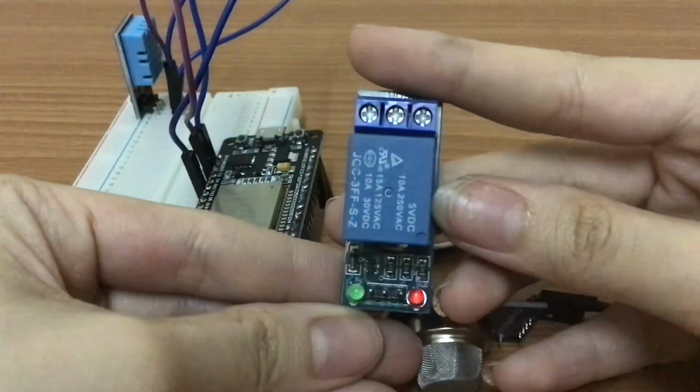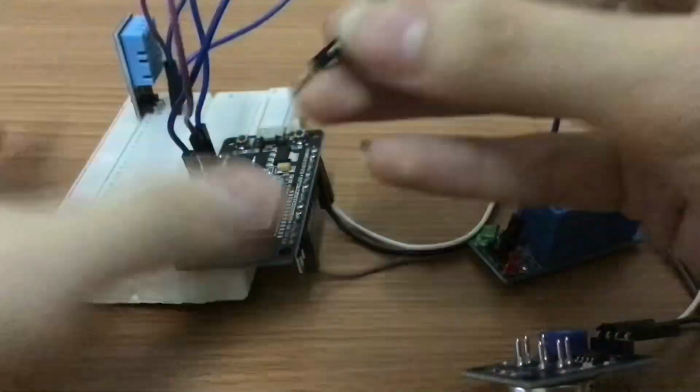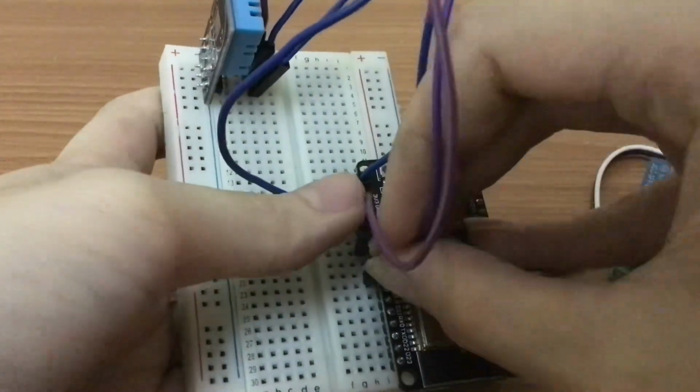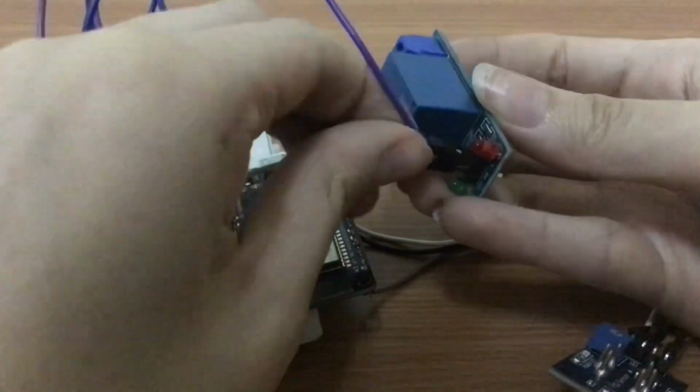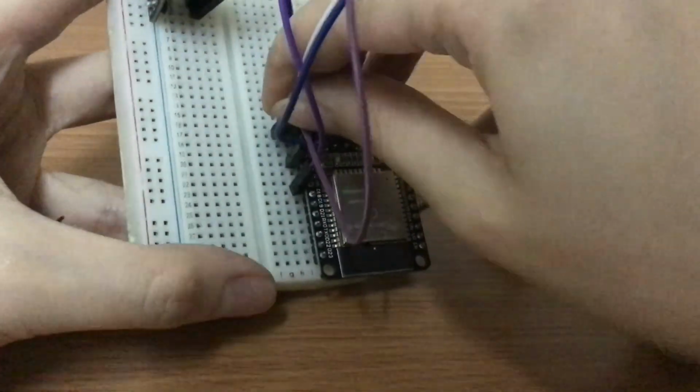And then after that, we're gonna add the relay. So we're gonna add the wires, VIN to 3V3, ground to ground, and the IN pin to D5 of the ESP.